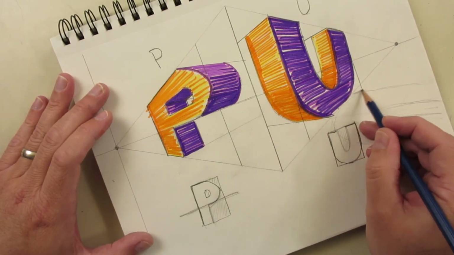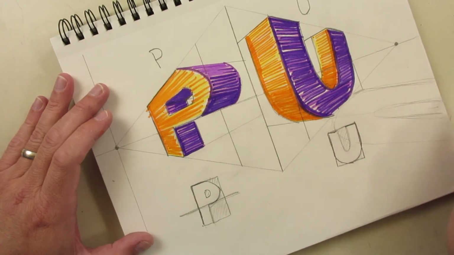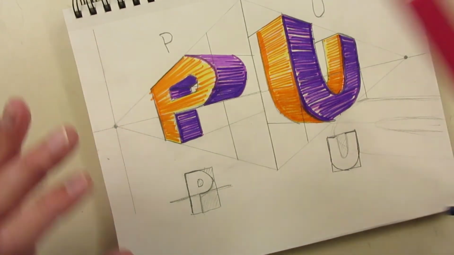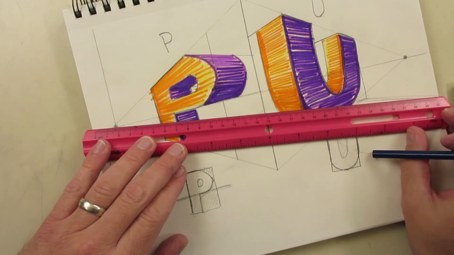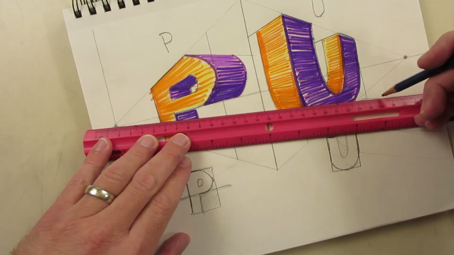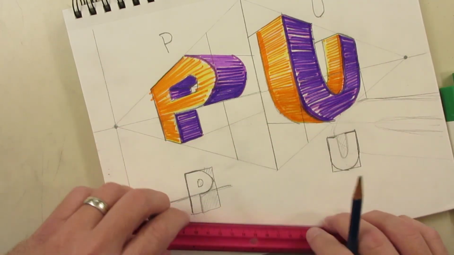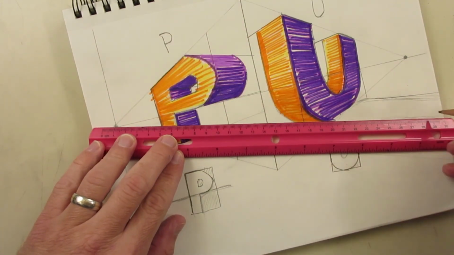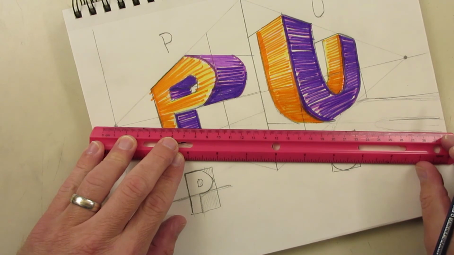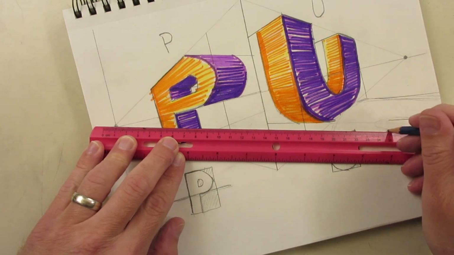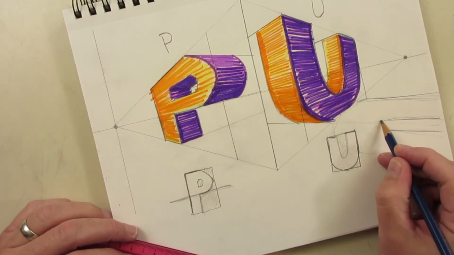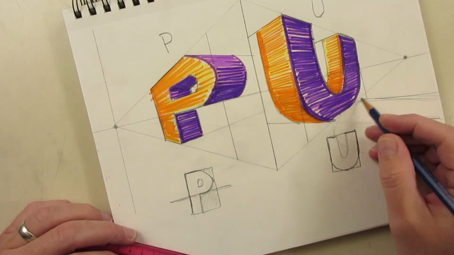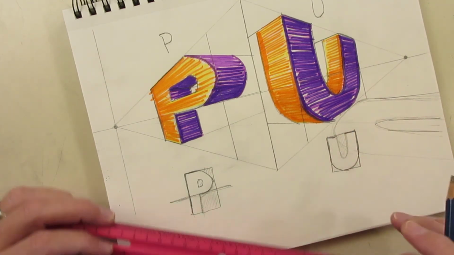A cast shadow from the U itself. Oh, I need to check this line here. Make sure I'm staying in proportion, or perspective, and proportion really.